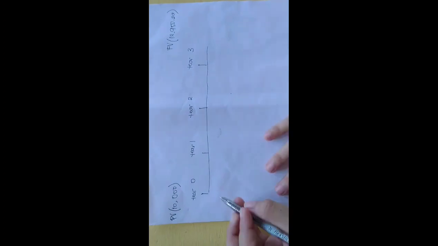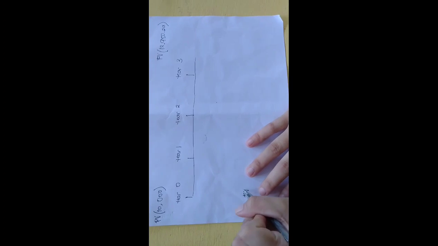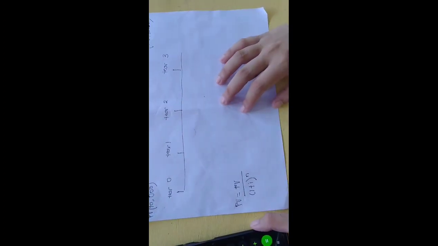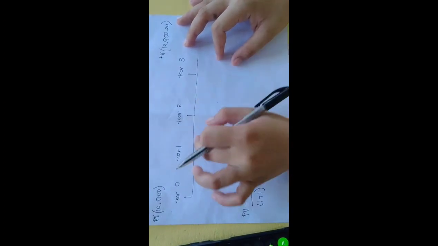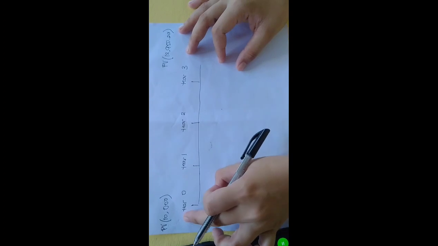The formula is PV is equal to FV divided by 1 plus interest raised to N. At year 3 we use discounting to go back to the present value.